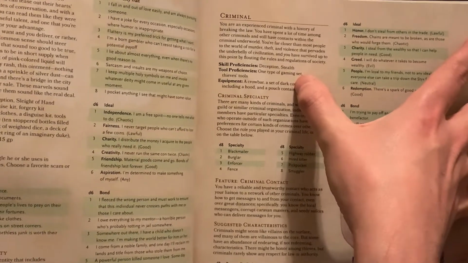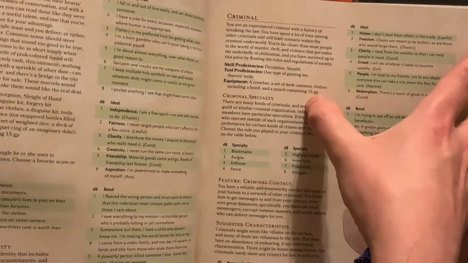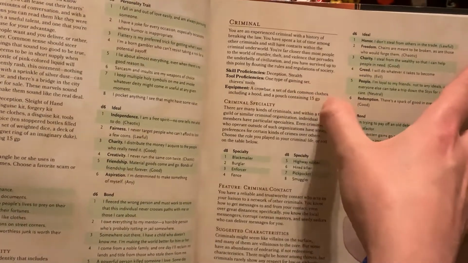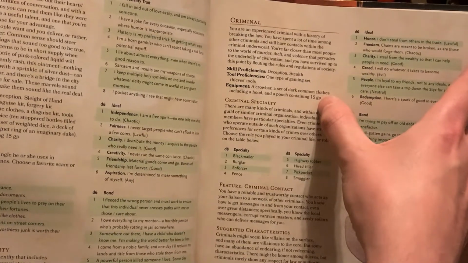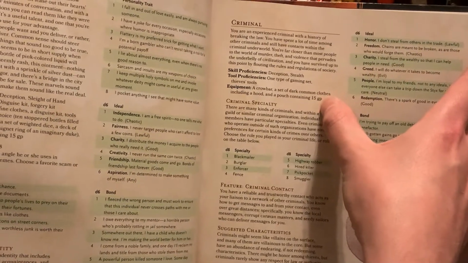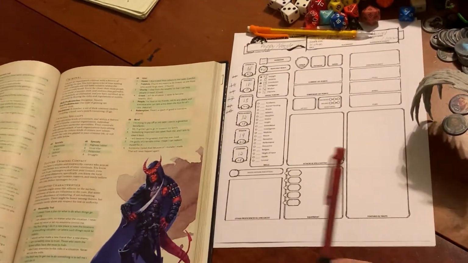They also get some tool proficiencies, which previously as a fighter we didn't have any. So we get one type of gaming set and thieves tools, and we get some extra equipment. We get a crowbar, a set of dark common clothes, including a hood, and a pouch containing 15 gold pieces. So that will give us some gold.